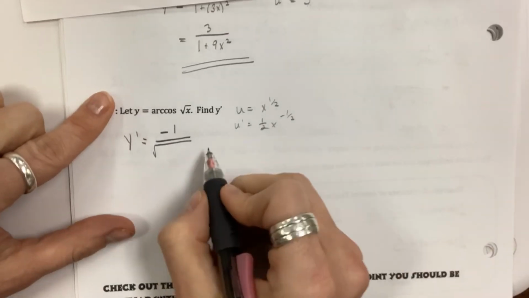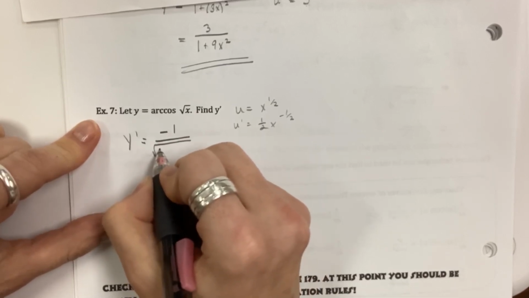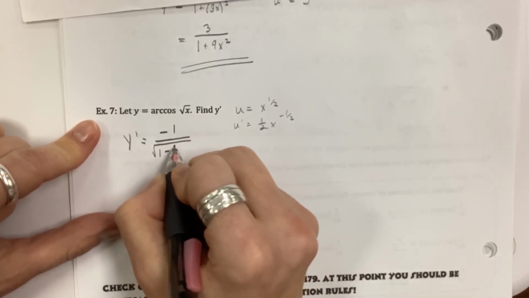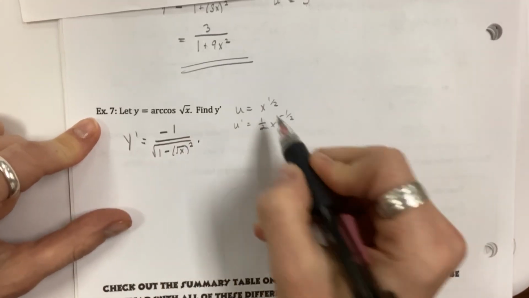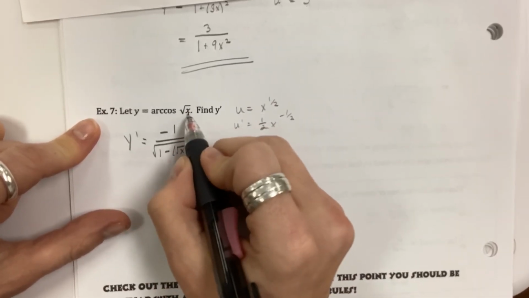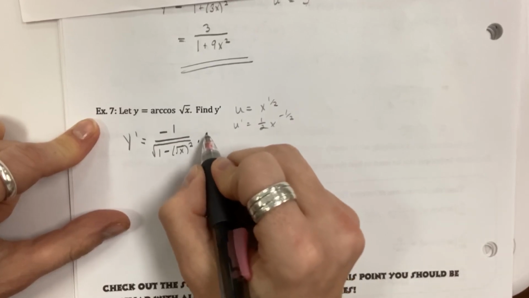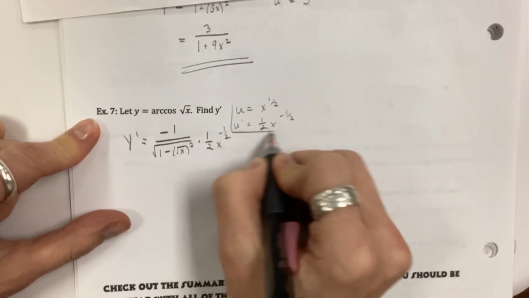So I'm going to go back out and extend this and say that the negative 1 over 1 minus the whole thing squared times the derivative of the inside part. And the inside part is just the square root of x. So times that 1/2 x to the negative 1/2.